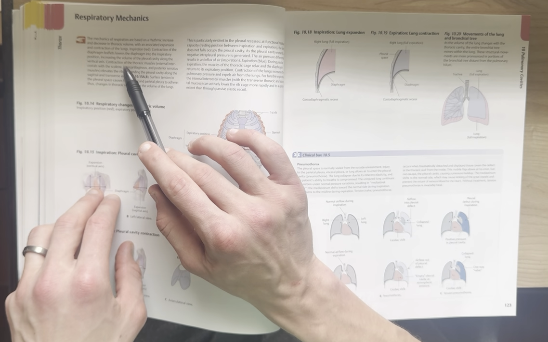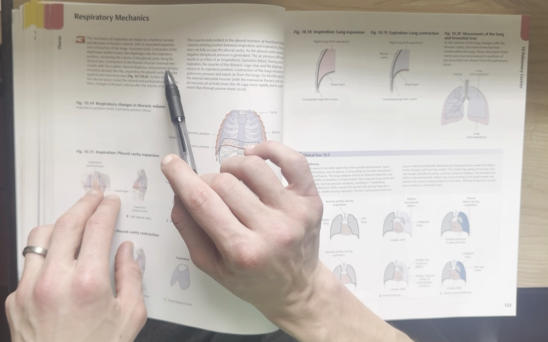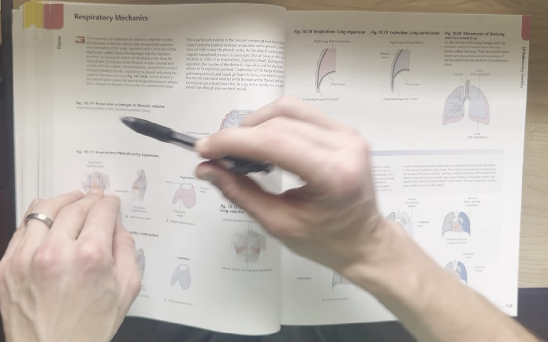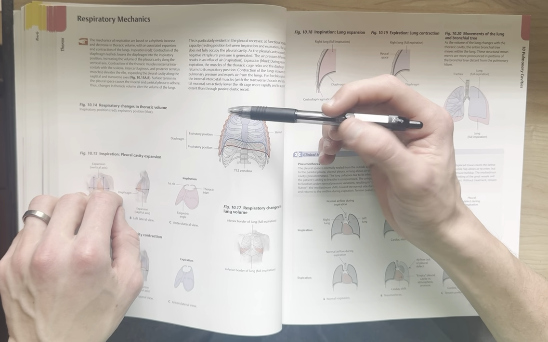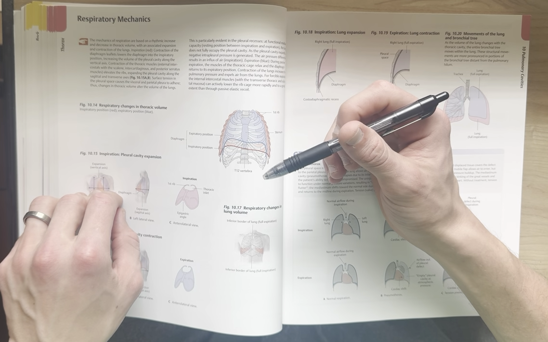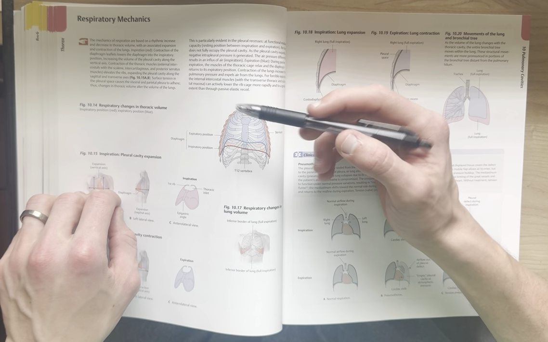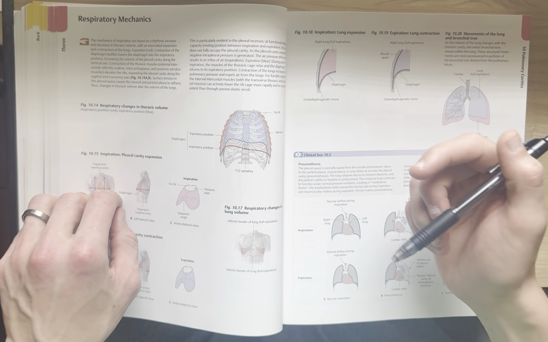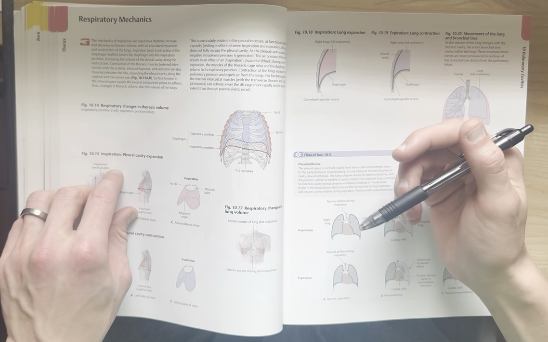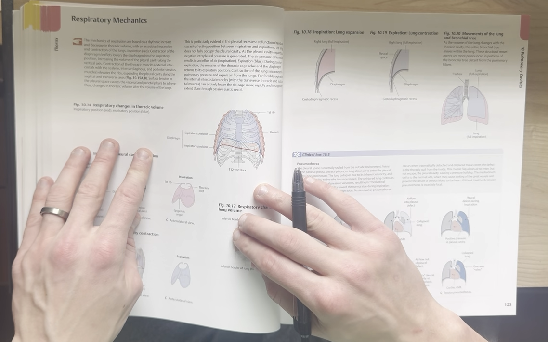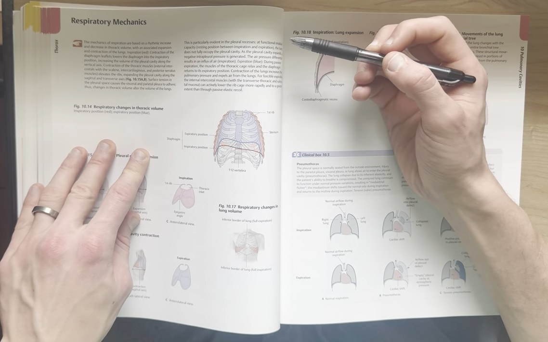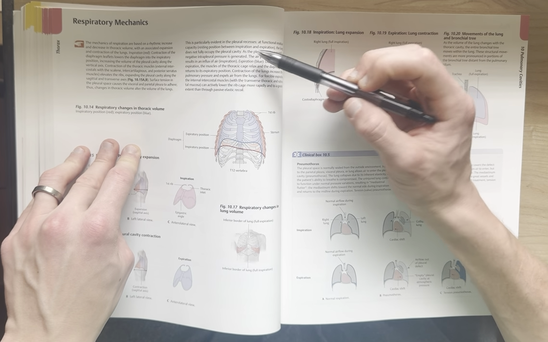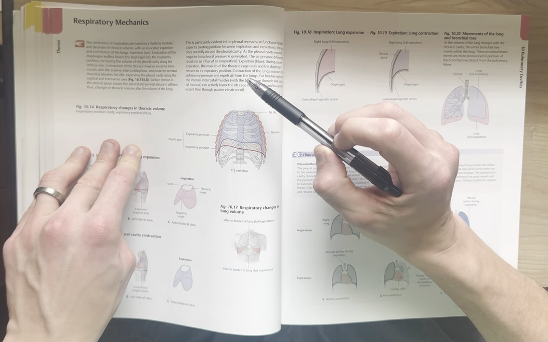Contraction of the thoracic muscles, which are the external intercostals with the scalene, recesses at a functional residual capacity, which is a resting position between inspiration and expiration.